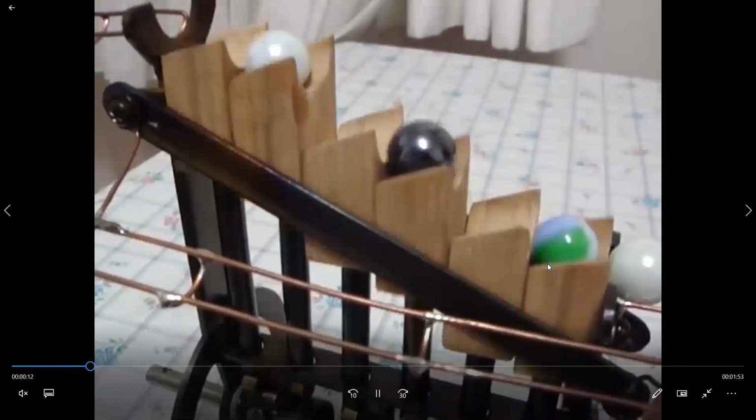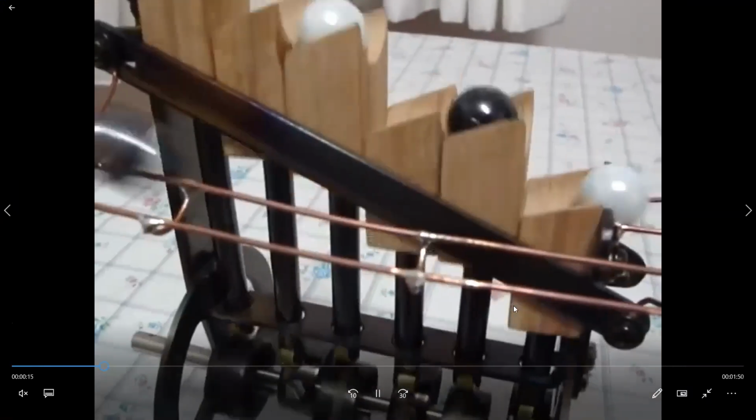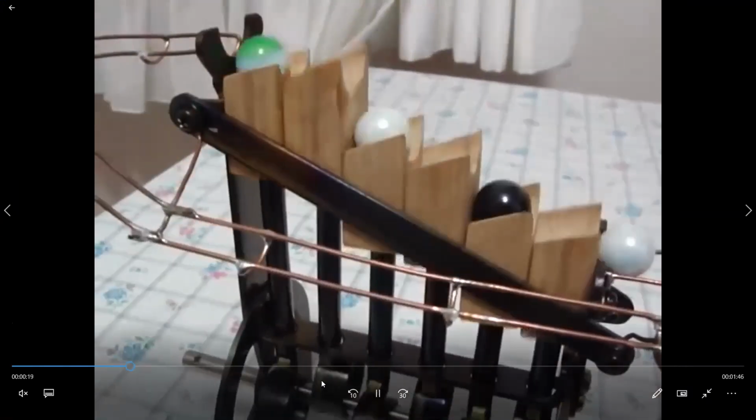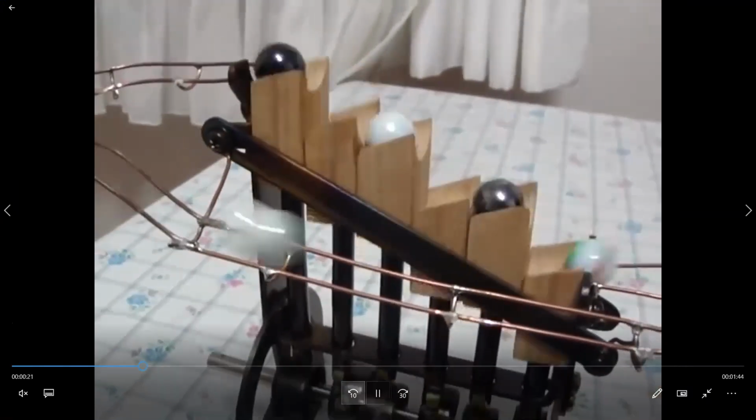So this is one project which is developed on the basis of cam and follower. Here you can find the cam. Cam has got a particular shape.